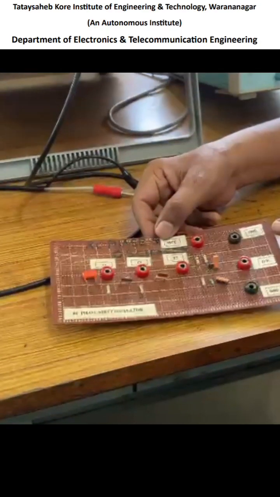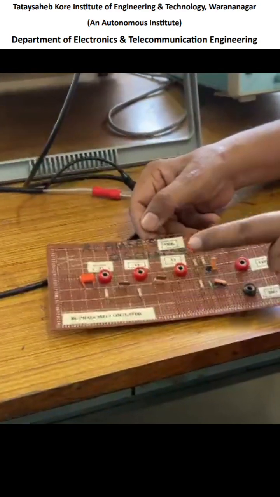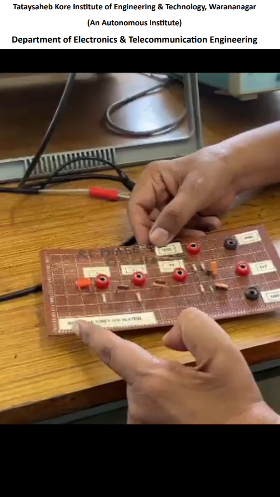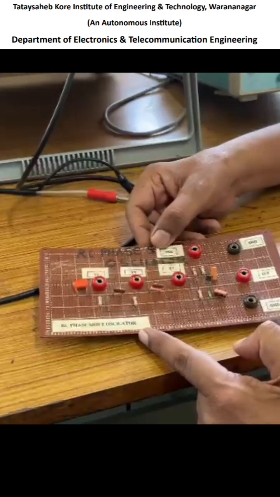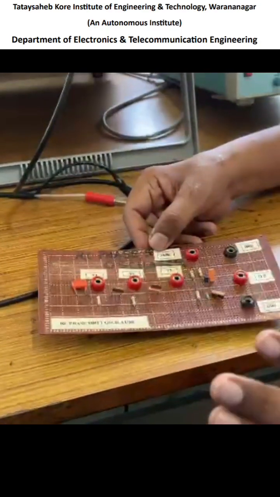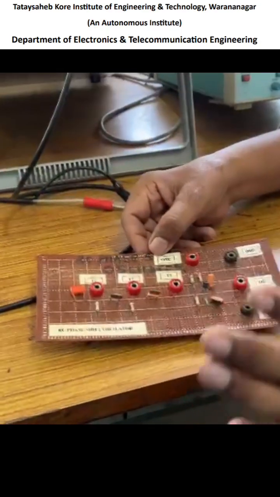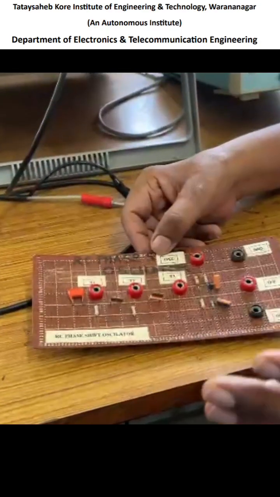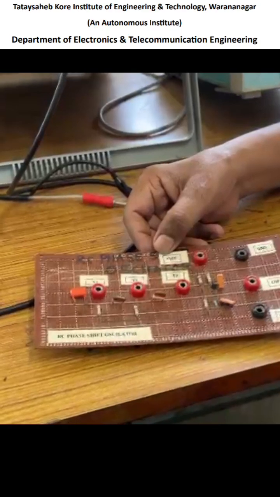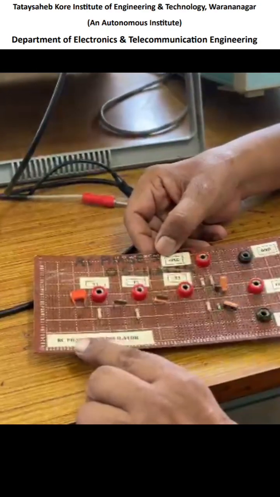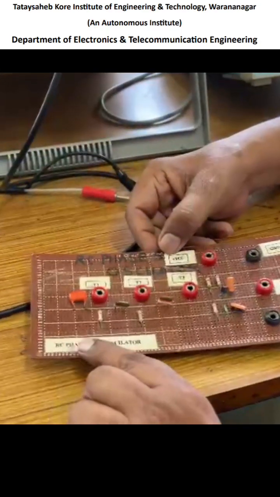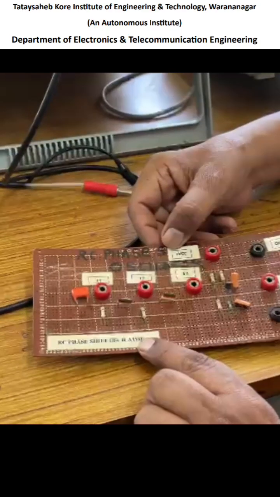This is experiment number 5. What is the name of the experiment? RC phase shift oscillator. In the first 4 experiments, we studied amplifiers. What was the function of an amplifier? To increase the strength of a weak signal. Today, the experiment which we are performing is the RC phase shift oscillator.